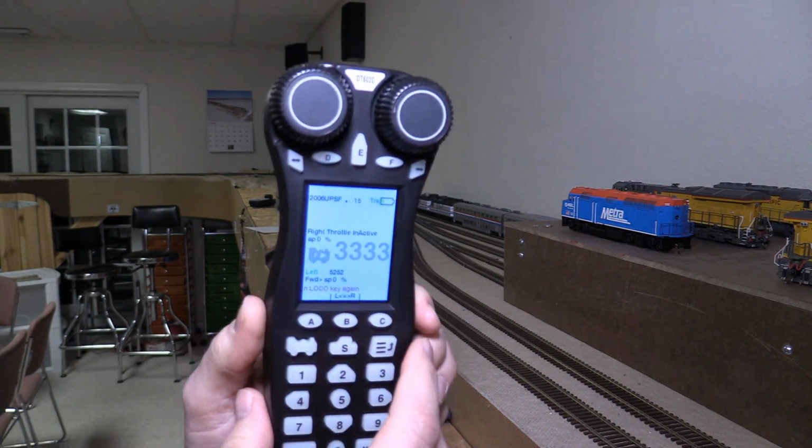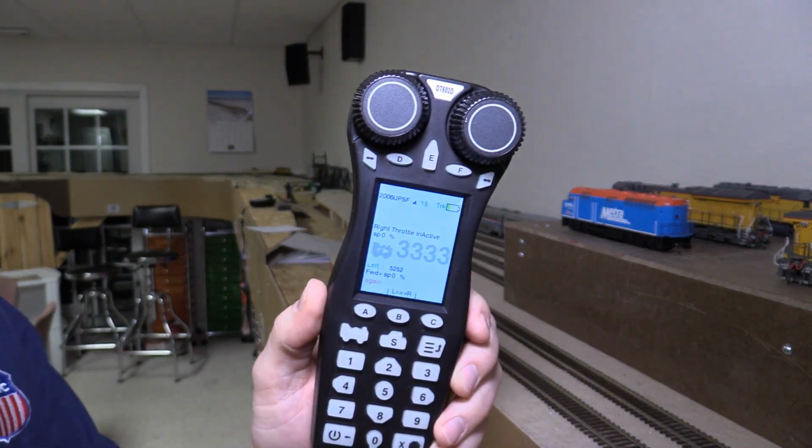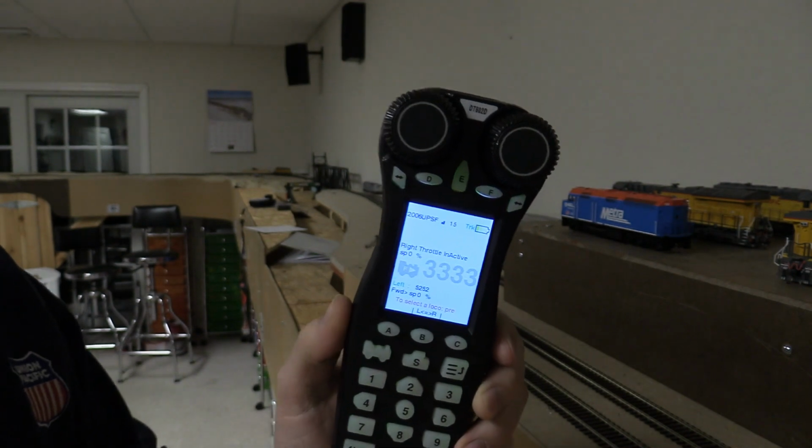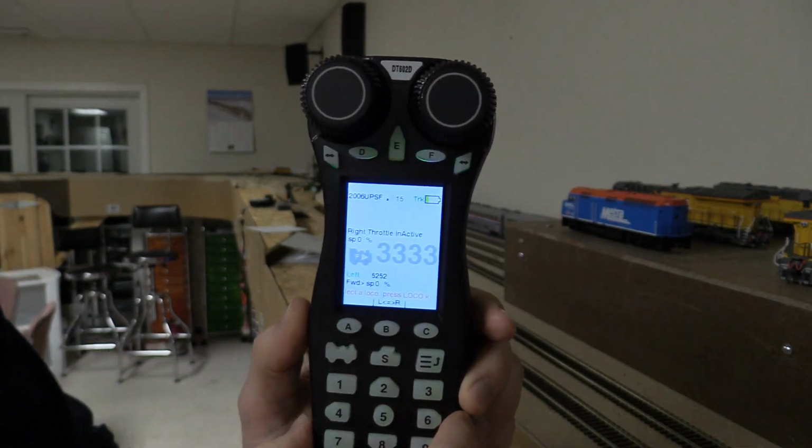Come up here to the throttle. Let me turn my light off. That seems to be there. That helps with being able to see this here.